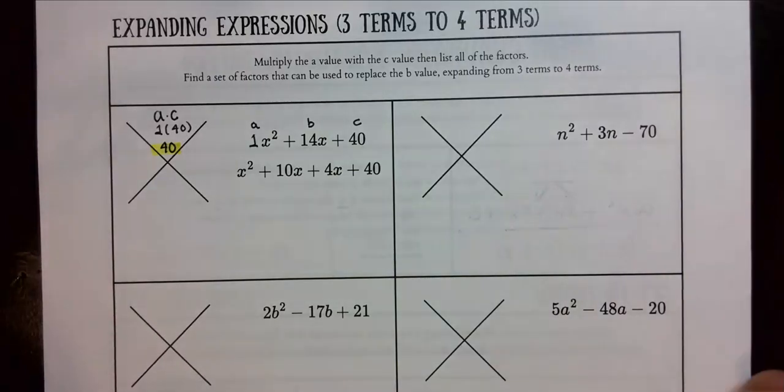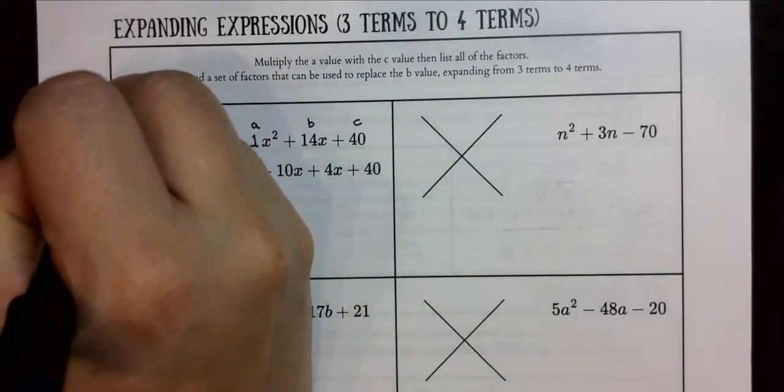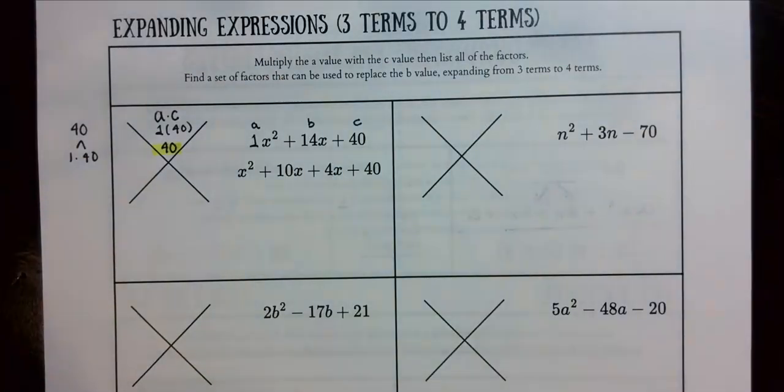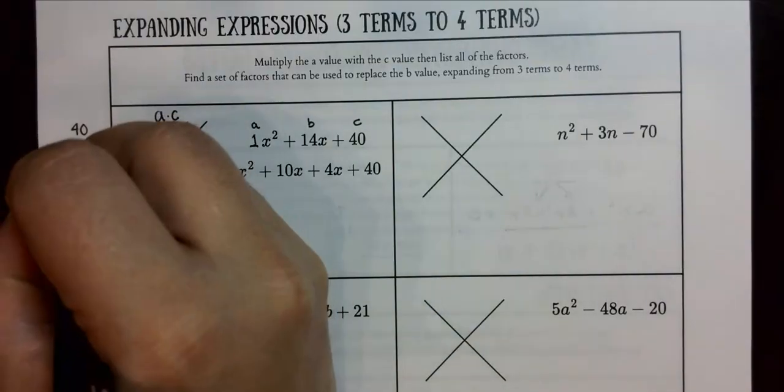If you forgot how to do this, I'm going to show you really quickly how to list all your factors. I'm going to use this space over here on the side. I always start with 1 in the number. 1 times 40 gives me 40. Next comes 2.